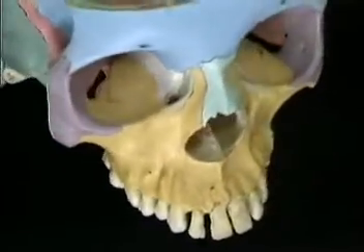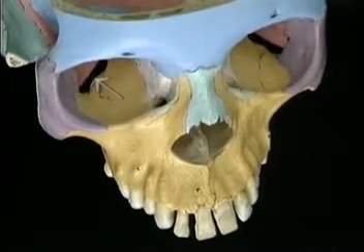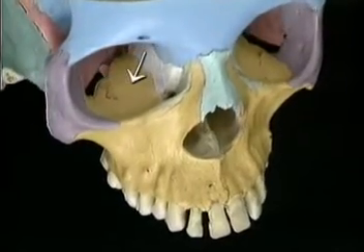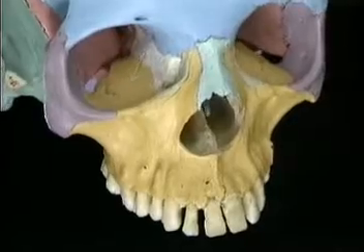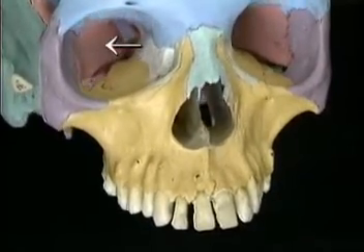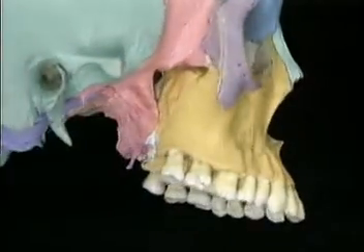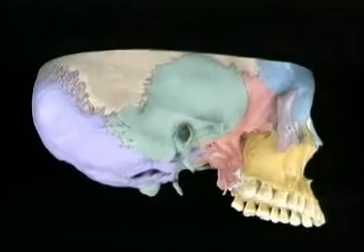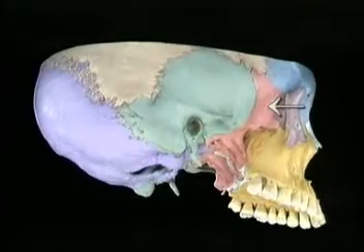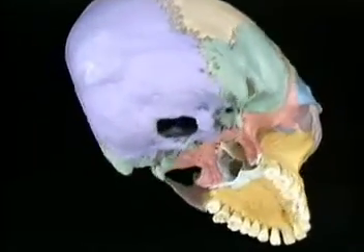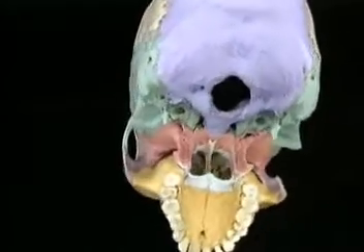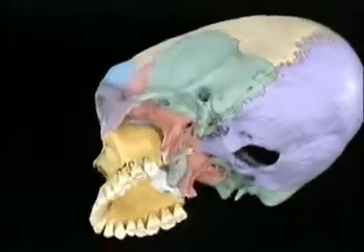The inferior orbital fissure, here it is from in front, separates the floor of the orbit, formed by the maxilla, from the lateral wall that's formed by the sphenoid. Now we'll move on to look at the sphenoid bone. The sphenoid bone is extremely complex. It extends all the way from one side of the skull to the other.